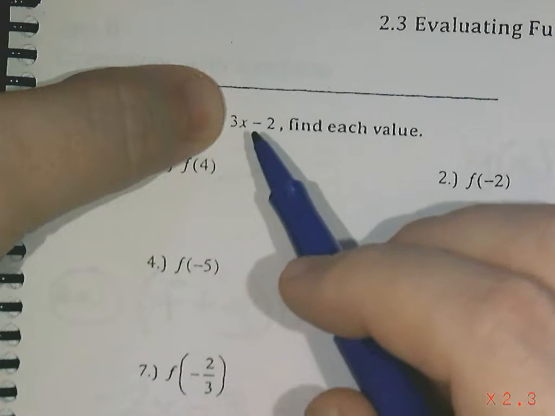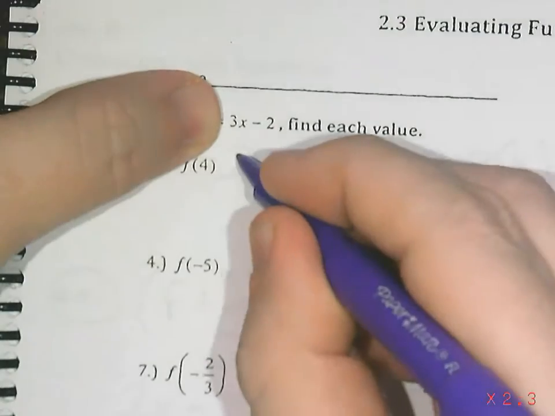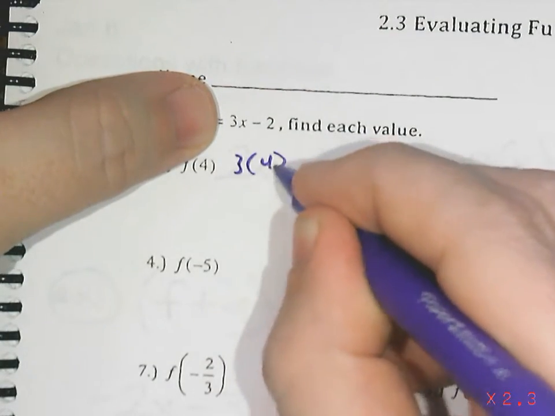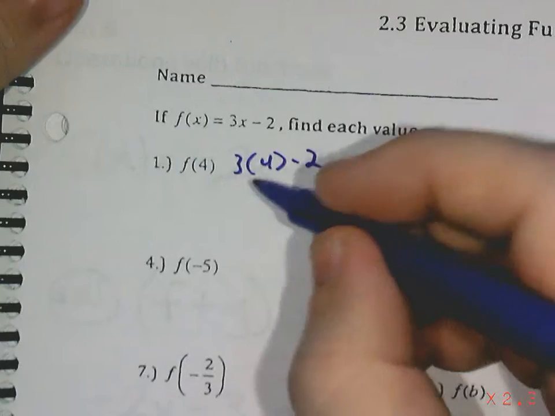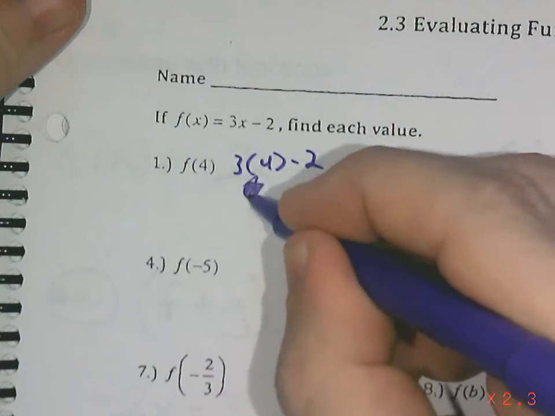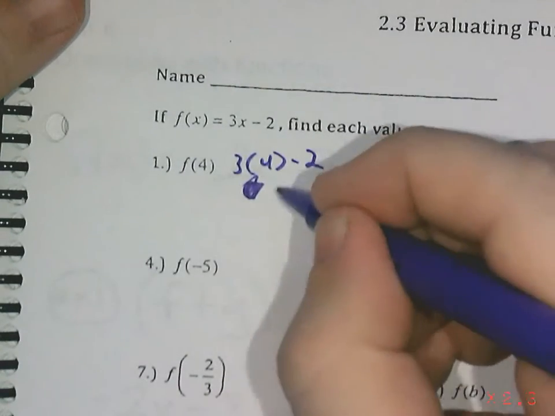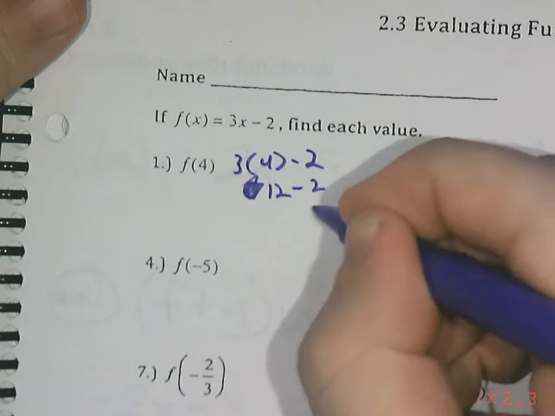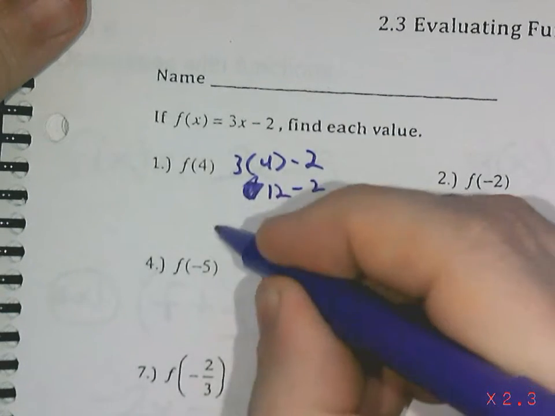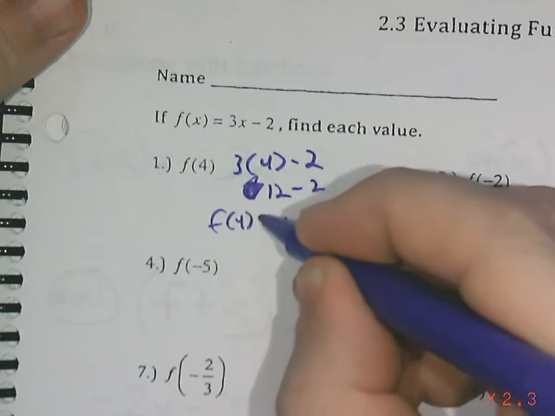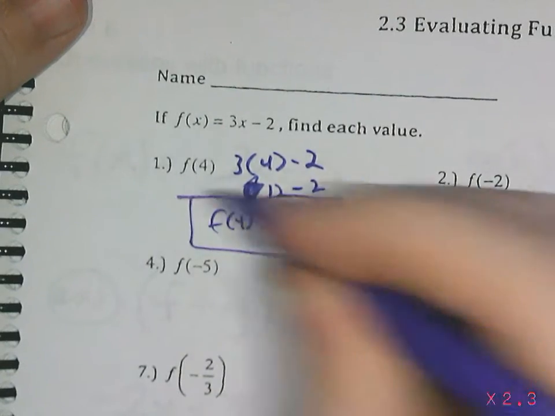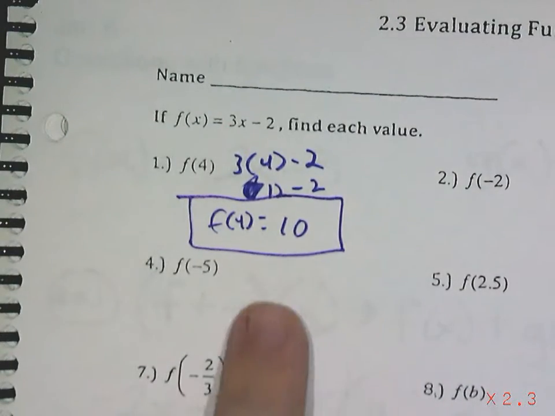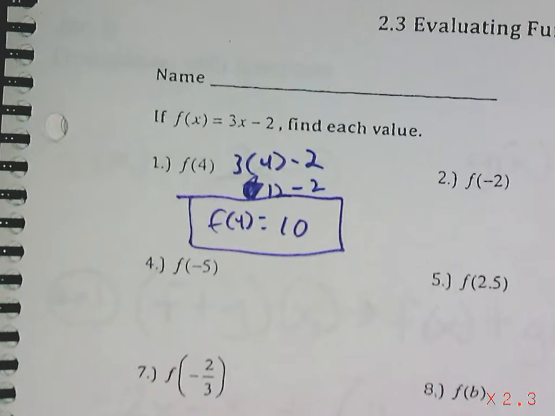So instead of 3 times x, it's going to become 3 times 4 minus 2. 3 times 4 is 12, minus 2 is going to be 10. So f of 4 is going to equal 10, and that is my answer. When I input 4, my output is 10.